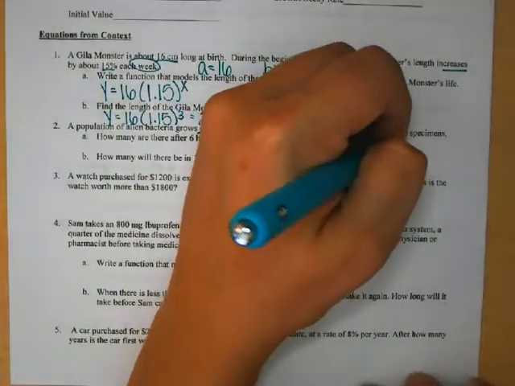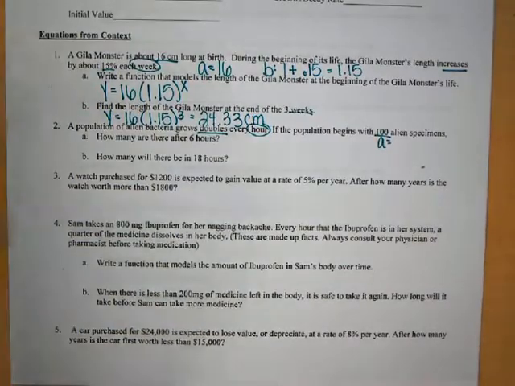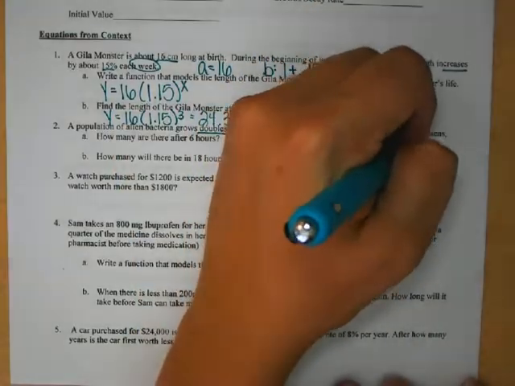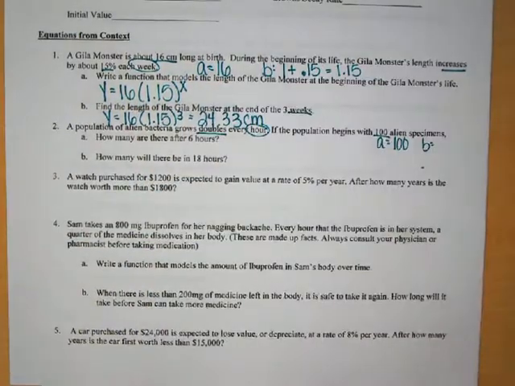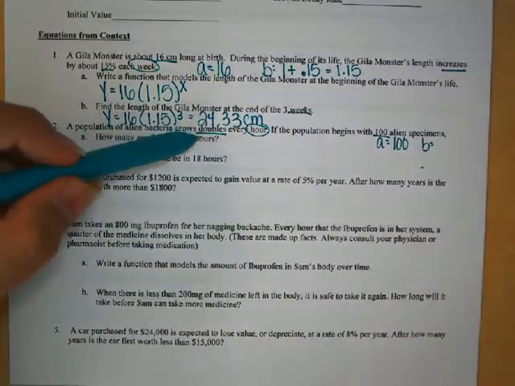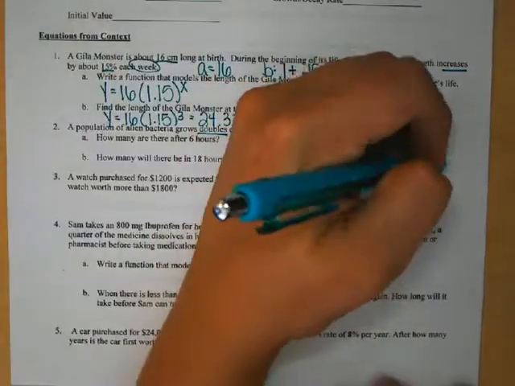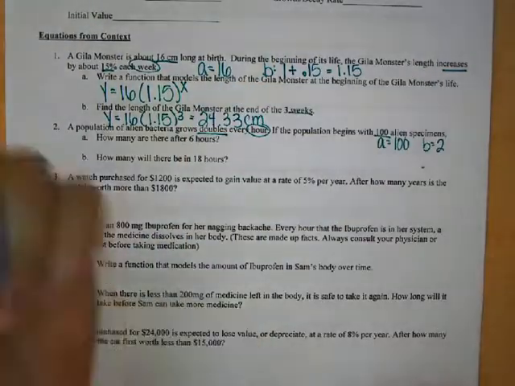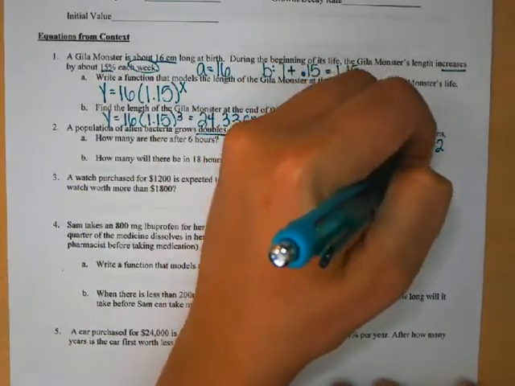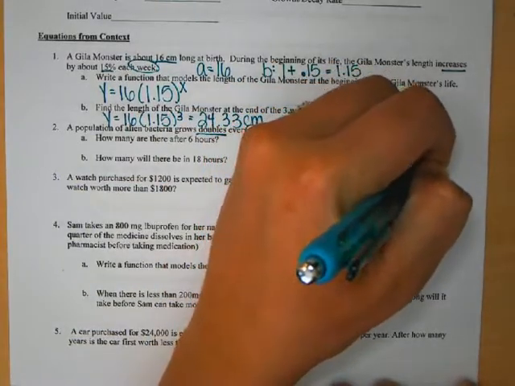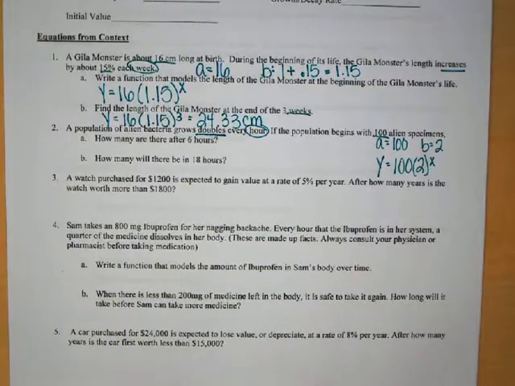Remember, A is what I start with. So I'm starting with 100 specimens. And then B is my rate. Since this tells me that it's doubling every hour, then I know that B is just going to be 2. So my function here is going to be y equals 100 times 2 to the power of x.